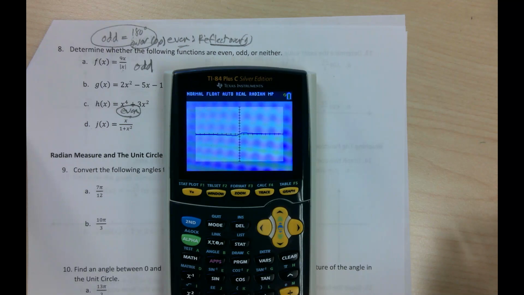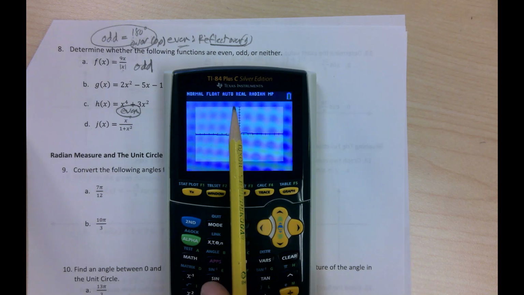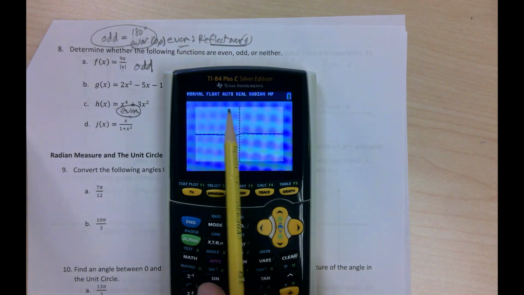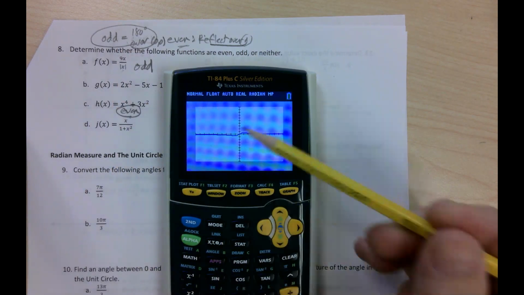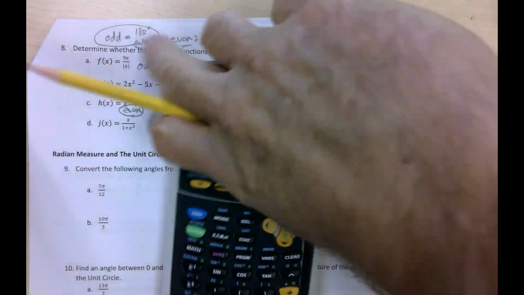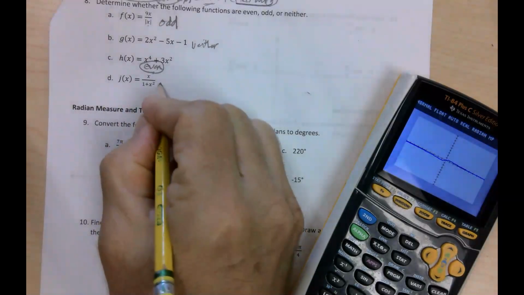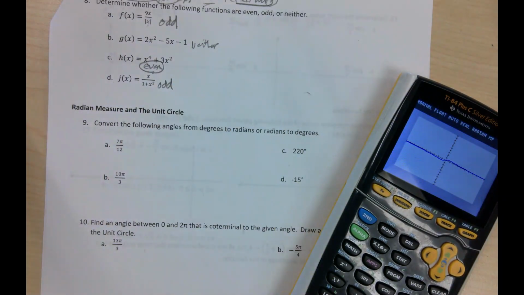And what the heck is that? All right, well, as you can see, if you flip it over the y-axis, it's definitely not going to be the same graph. So it fails the even test. But the odd one, if we rotated it 180 degrees, notice what it looks like. We flip it 180, it'd be the same graph. So it does pass the odd test. All right, there you go.